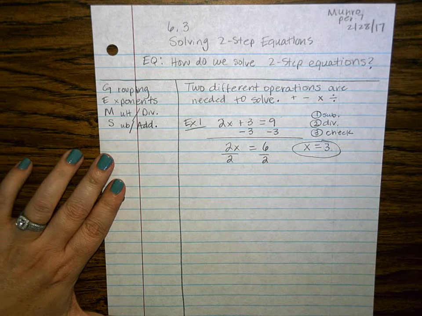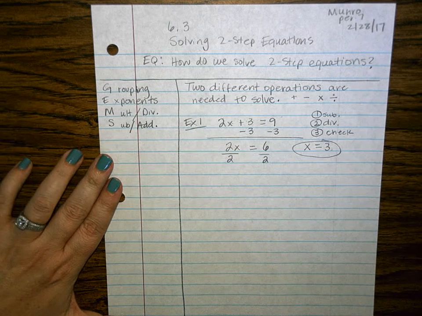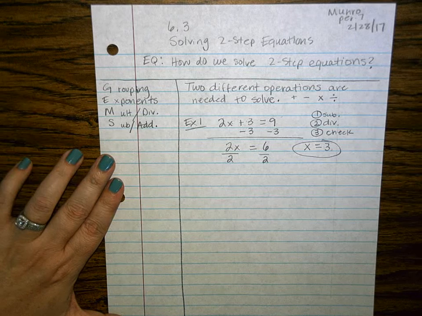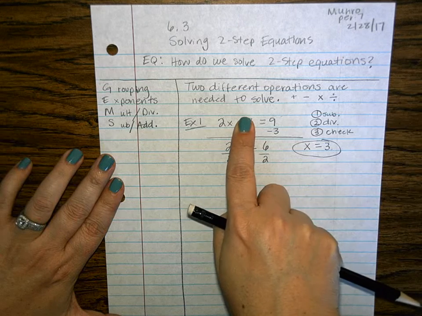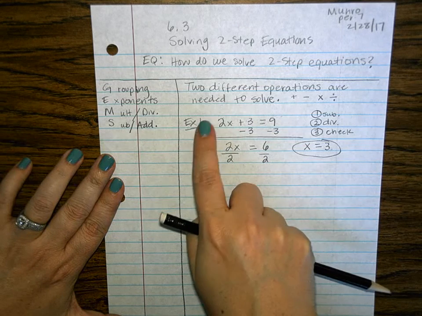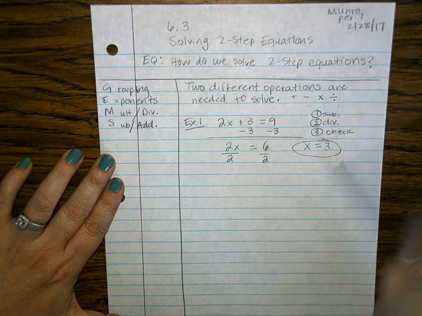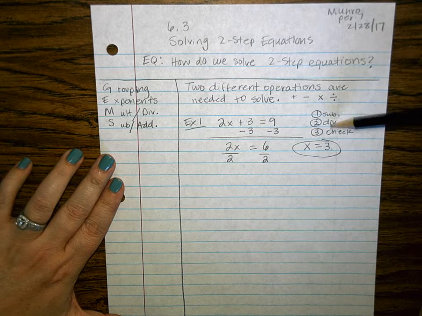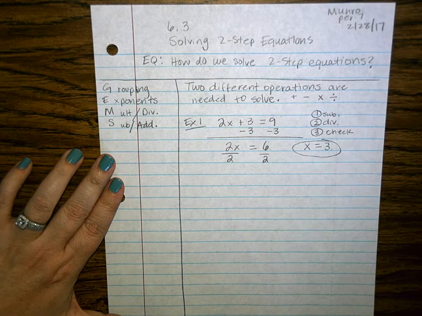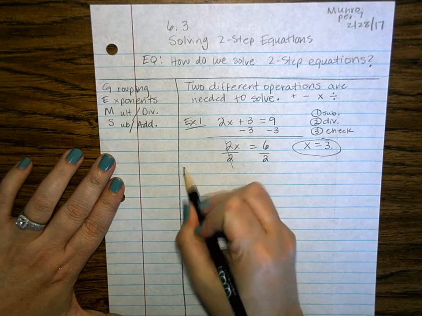Okay? Yes? What's the difference between the problem we just did and what we did last week? So last week we didn't have the second step, so we might have just had 2x equals something, or maybe we just had like x plus 3, you know? So now, because we have to do 2 steps to get x by itself, that's the difference. Okay? Alright. Example 2.